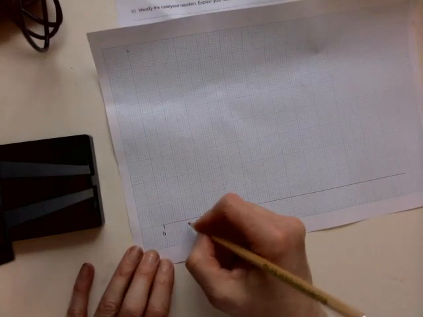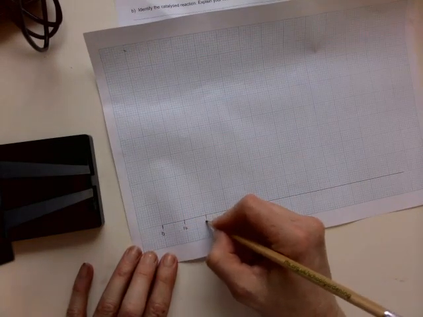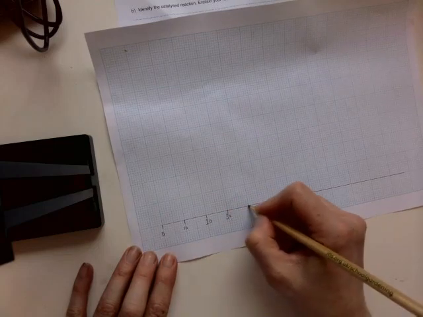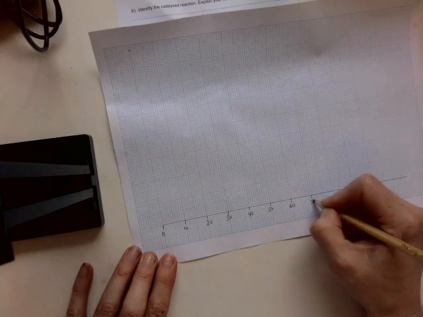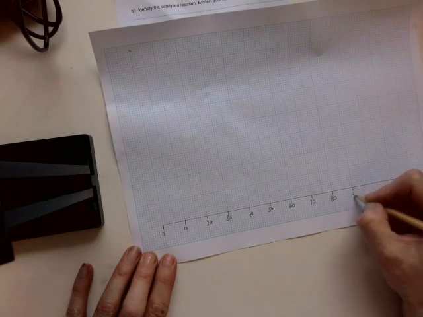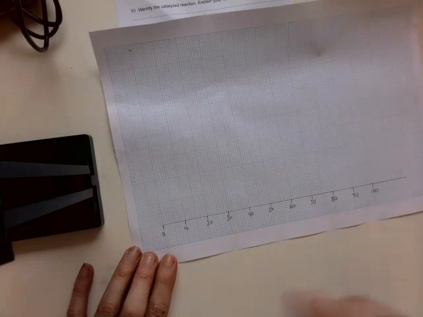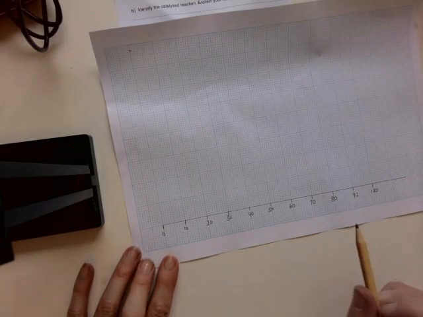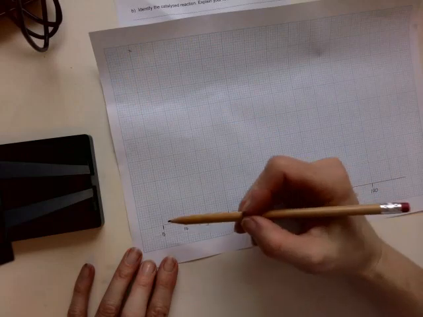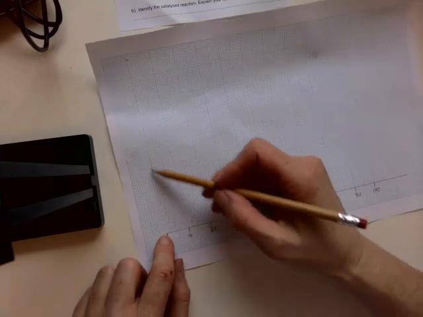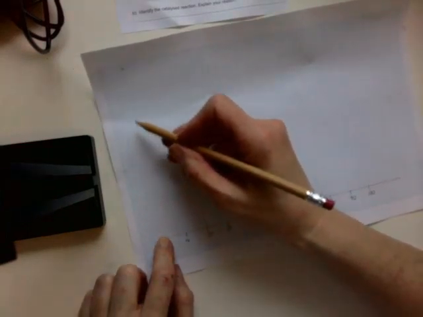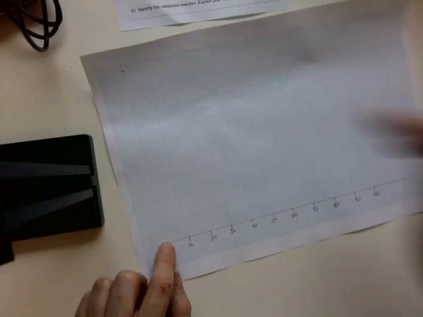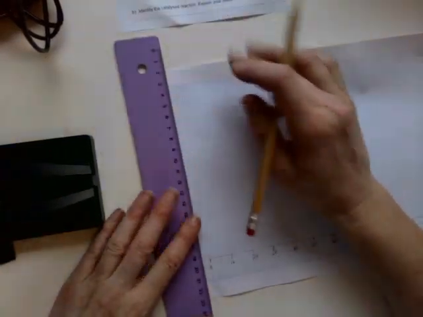Okay, so we're going to start from 0. I'm going to go across 10, 20, 30, 40, 50, 60, 70, 80, 90, 100. Okay, so now I need to go up to a maximum of 40 up the side. So if I go in tens, that's going to make my graph quite small. So if I look at fives, then I can go 5, 10, 15, 20, 25, 30, 35, 40. So it just about fits on my graph.